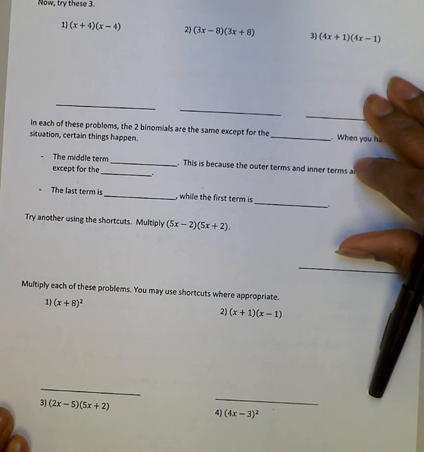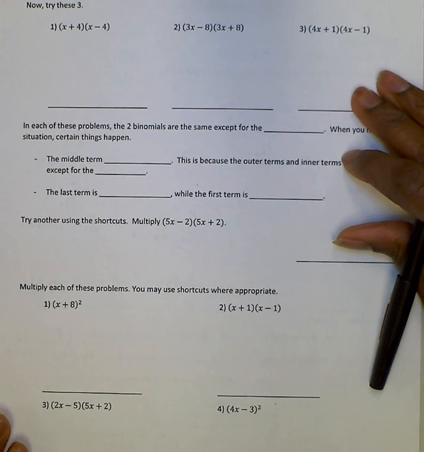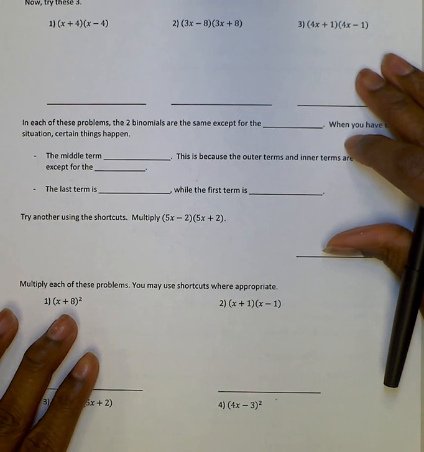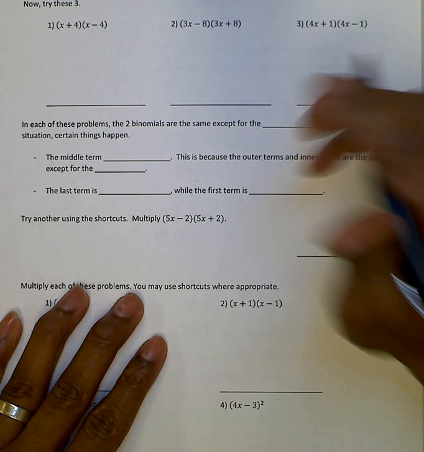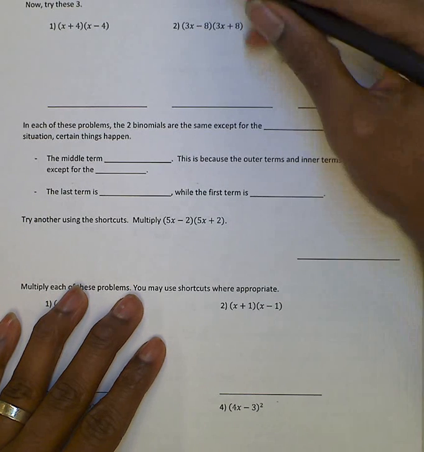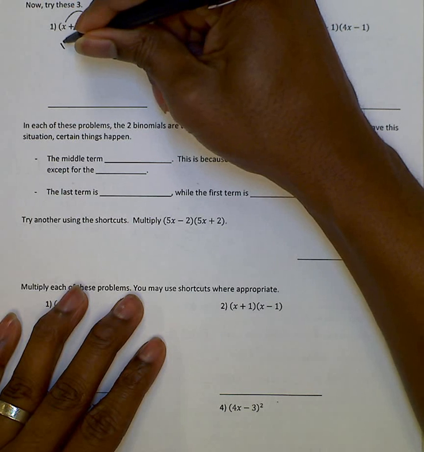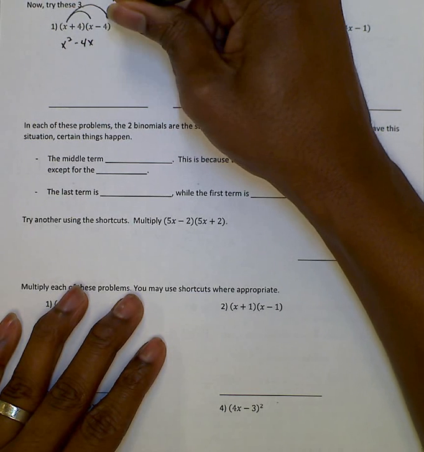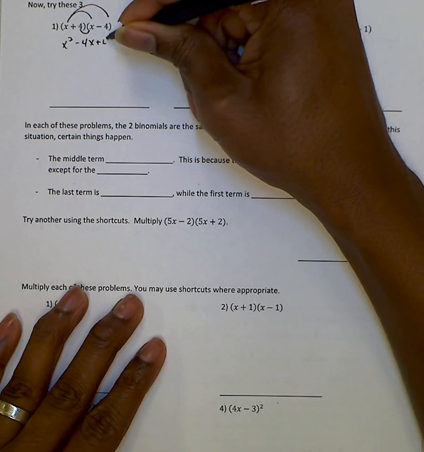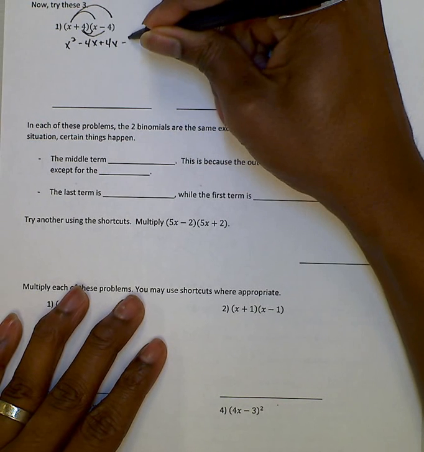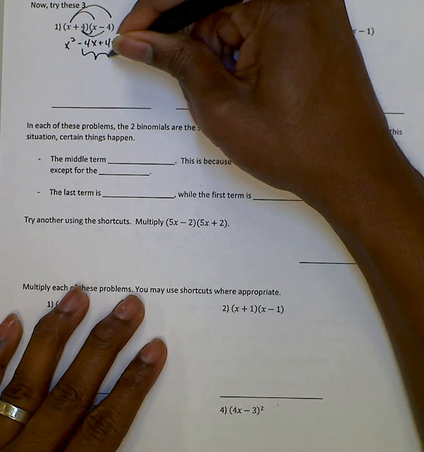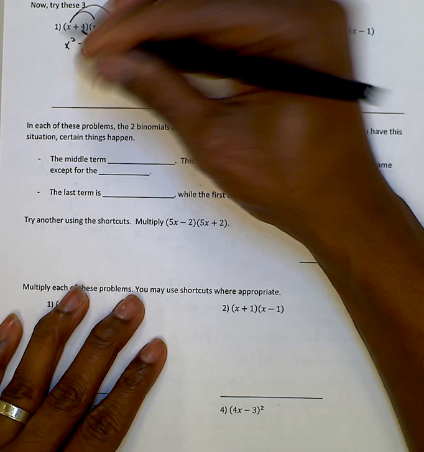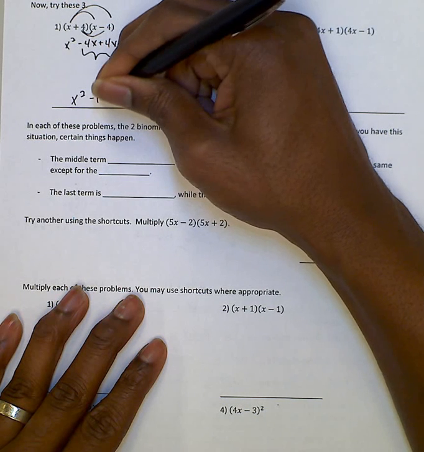Now, these three. If we do these, notice these aren't the same thing, x plus 4 and x minus 4. It's not like we're squaring something, so we can't use that shortcut. As we do these, what we'll do is we'll distribute x times x, squared, x times minus 4, negative 4x. 4 times x is positive 4x. 4 times negative 4 is negative 16. I'll add like terms together here. Negative 4x plus 4x gives us 0. So I have x squared minus 16.